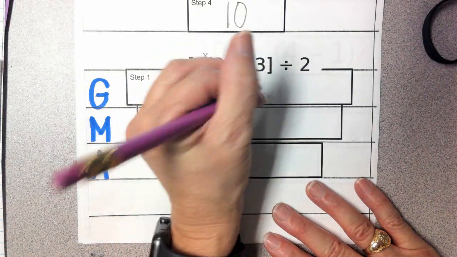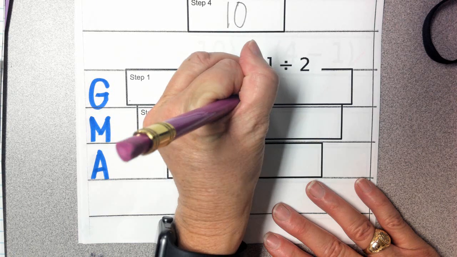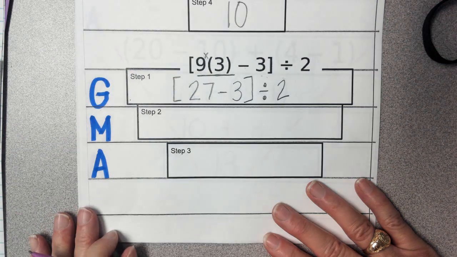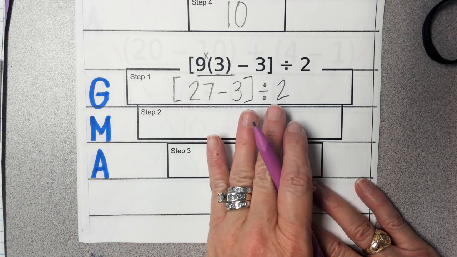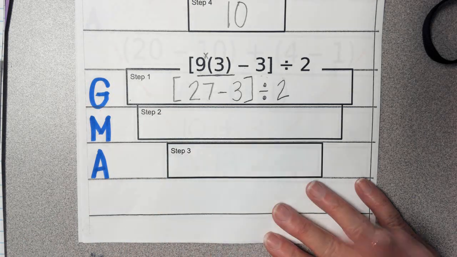Then I'm going to rewrite divide by 2. That has to happen in that order. Remember, we're not changing the order. If we change the order, then we won't get the right answer.